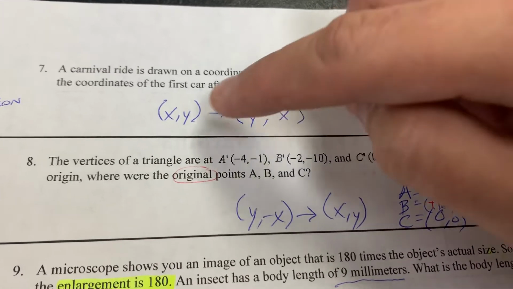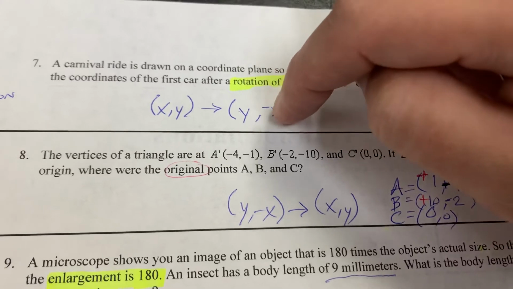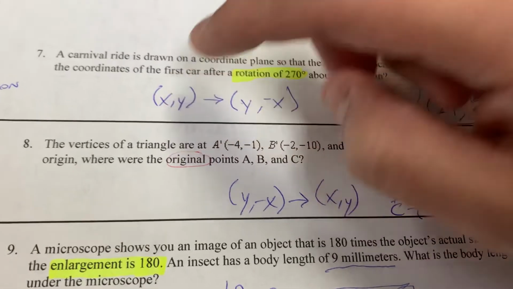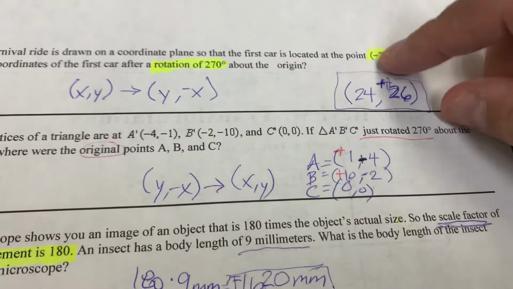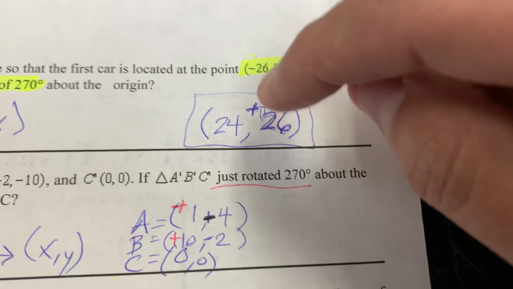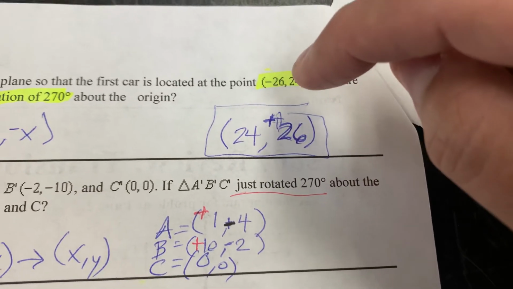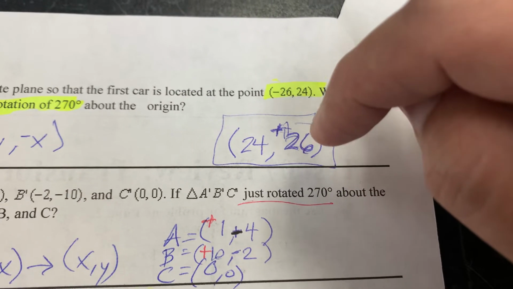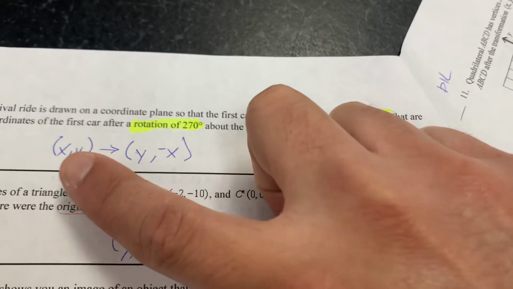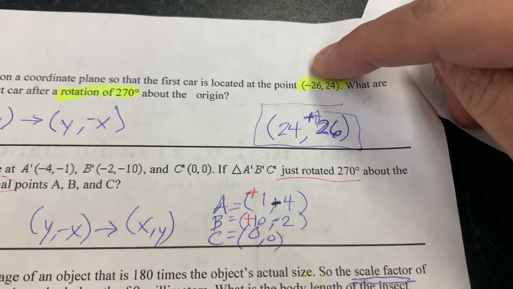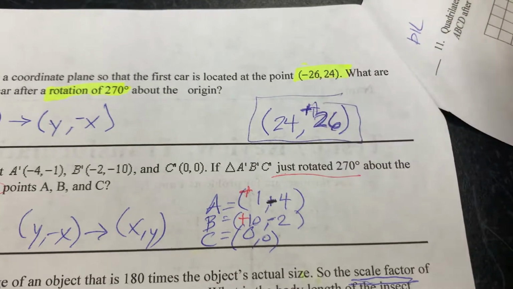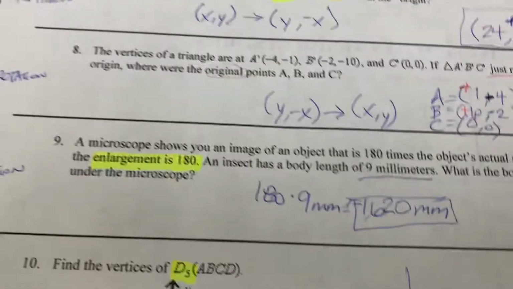Okay, so from the x. This does not mean that you're going to make it negative. It means you're going to change the sign of whatever that one was. So what that means is, since this was negative 26, 24, there's your x, y. The first thing you're going to do is swap these. So 24 and 26. But here, remember, you're changing the sign for that first one. Well, this first one is a negative 26. So for this one, it's going to be positive 26. There's just going to be 24, 26. Okay.